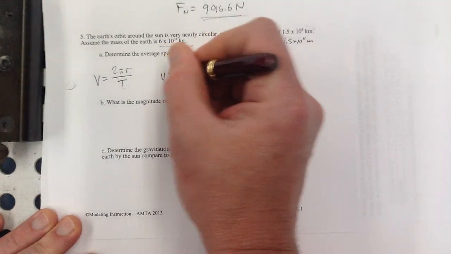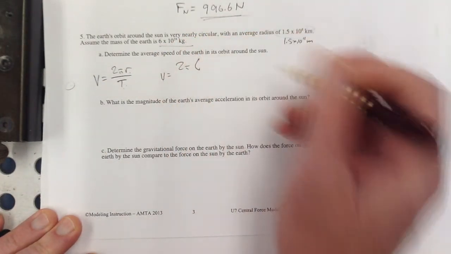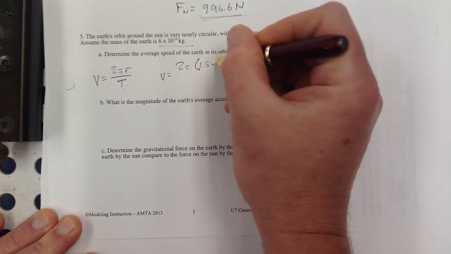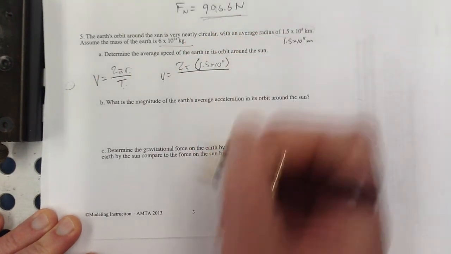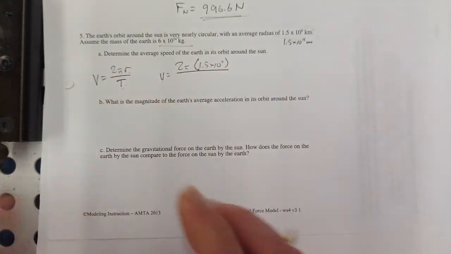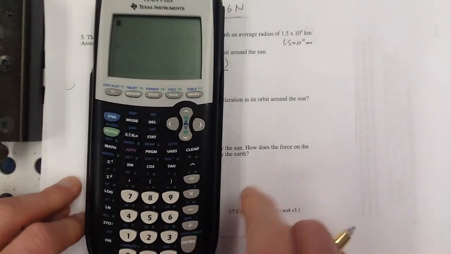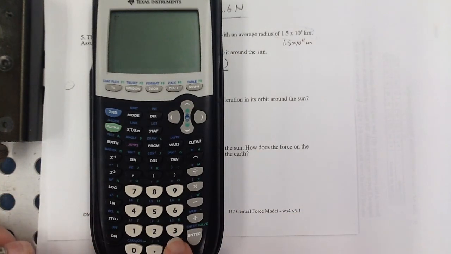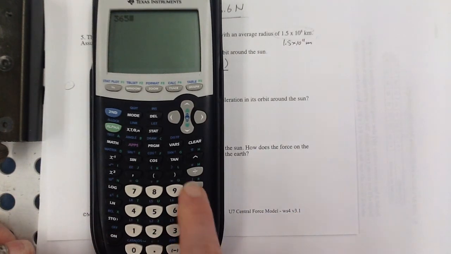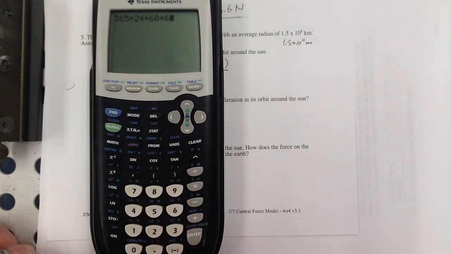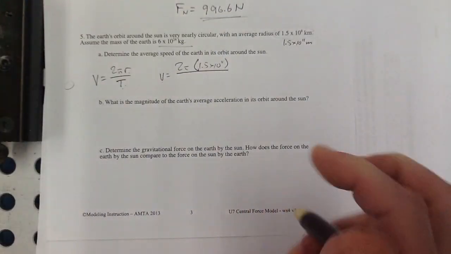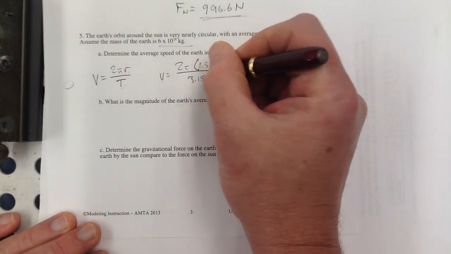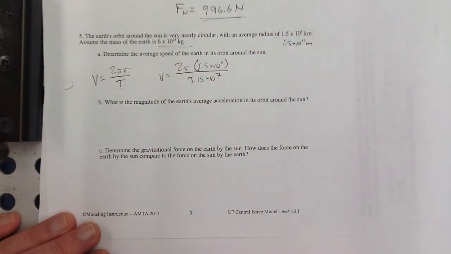So 2 pi times the radius, 1.5 times 10 to the 11th, divided by the period, which is how many seconds there are in a year. That is, I've got 365 days times 24 hours in a day times 60 minutes in an hour times 60 seconds. That's about 3.15 times 10 to the 7th.